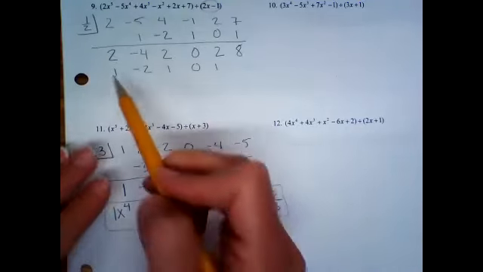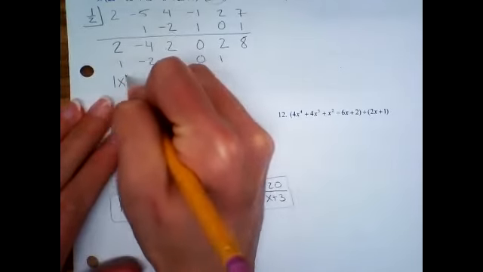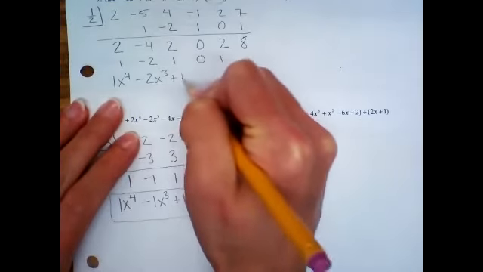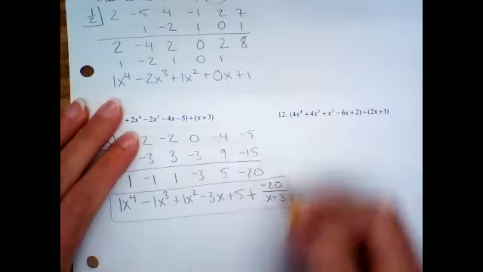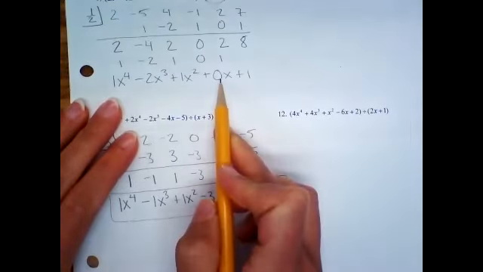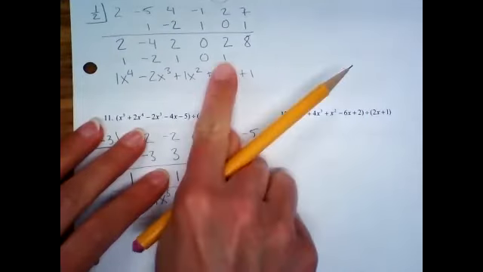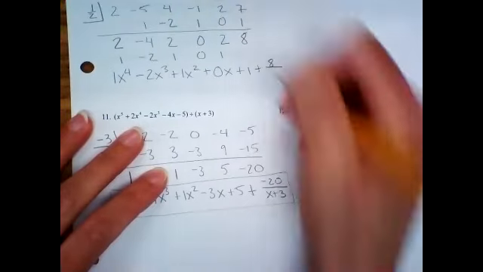And then you're going to put the variables back in. What power are we going to start with? Good. 1x to the 4th minus 2x to the 3rd plus 1x squared plus no x's plus 1. Do you have to write this no x's? No, I put it there to show the pattern, but you could just put nothing. And then it's 8 over the divisor.